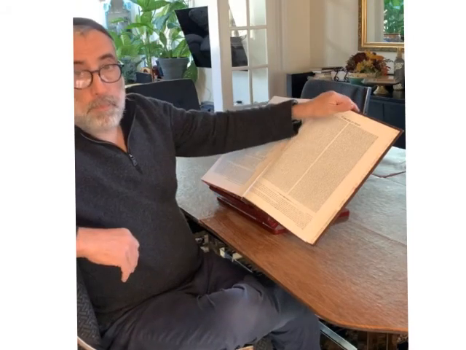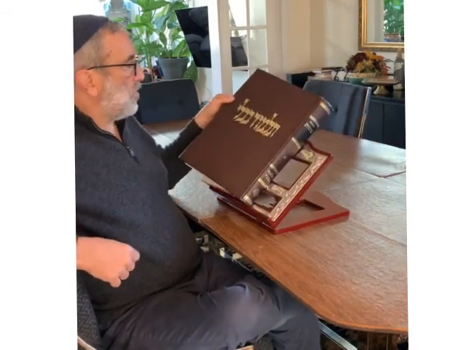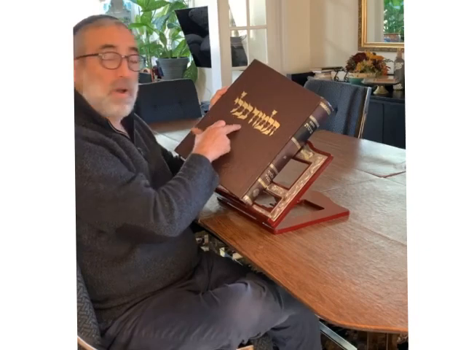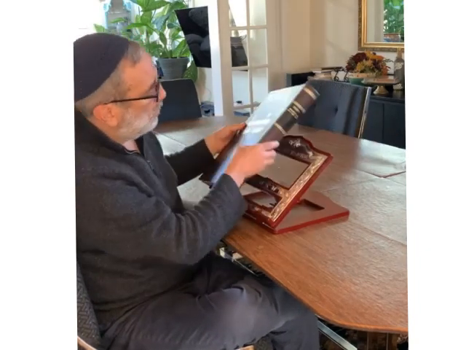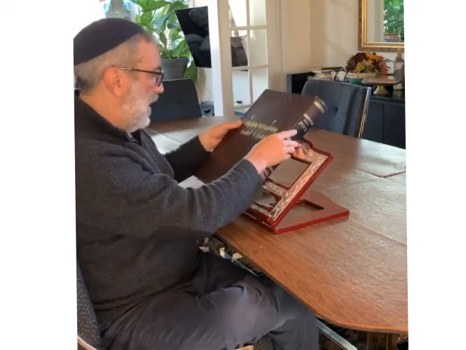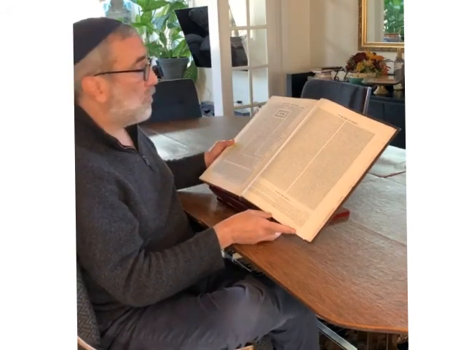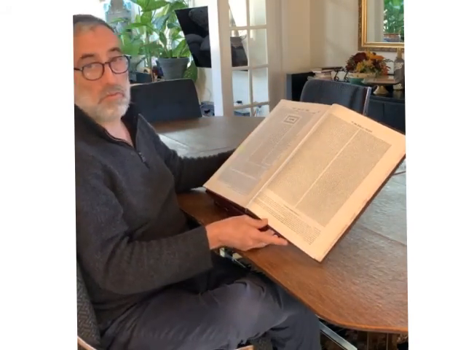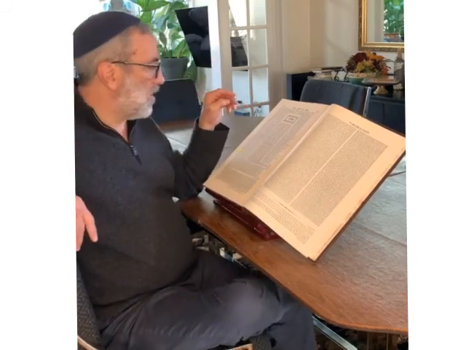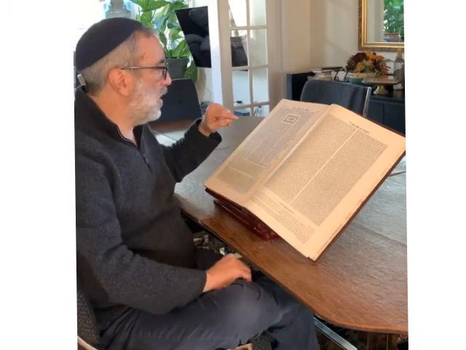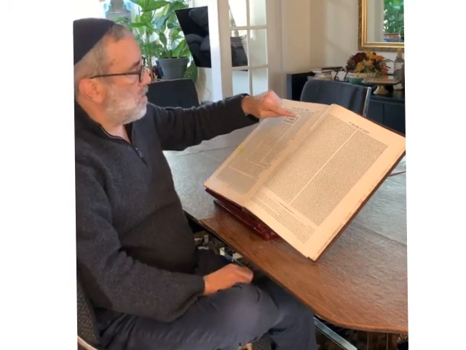Again, we're introducing ourselves to what's on a page of Talmud. We're in the Talmud Bavli, the Babylonian Talmud. We're in the tractate of Brachot, blessings. And this is the very first page of Talmud, and we're going to use this as our instructional page.